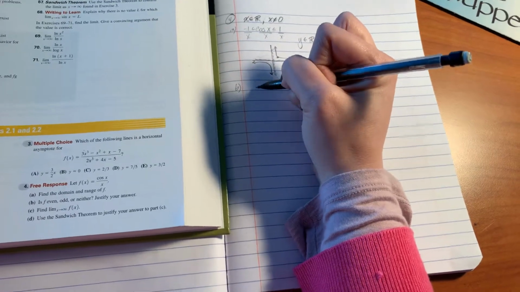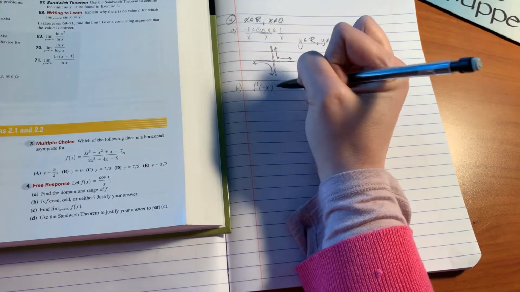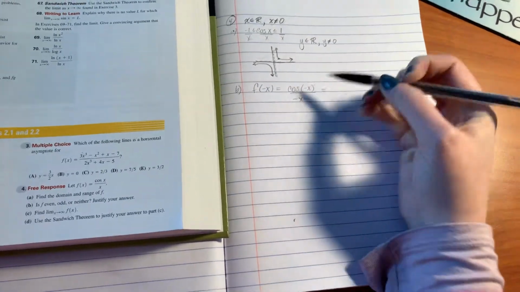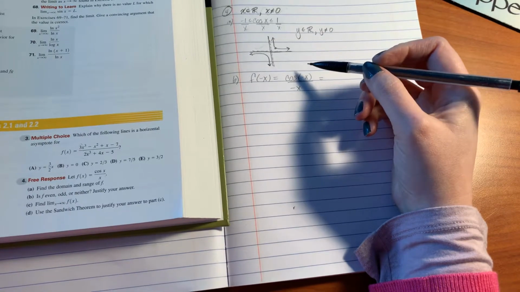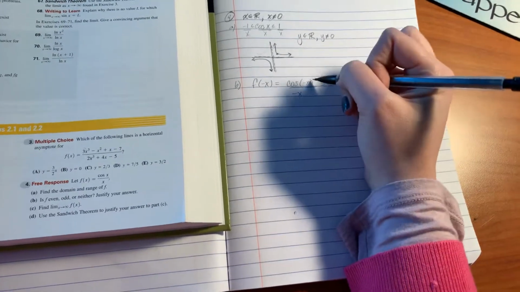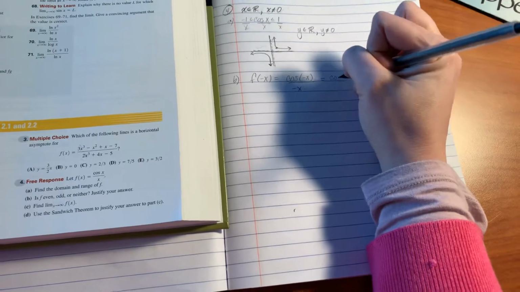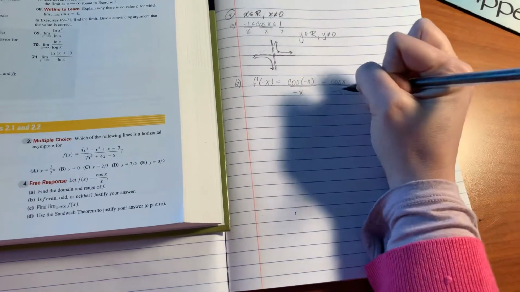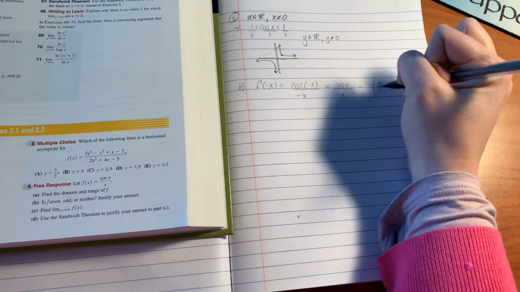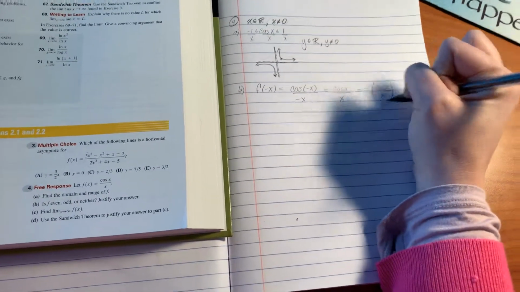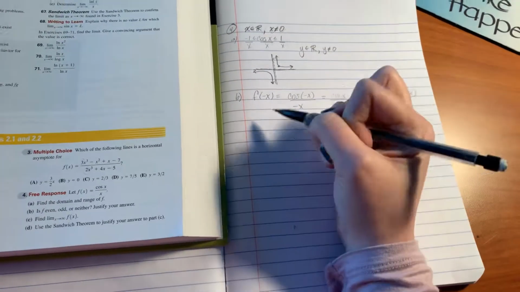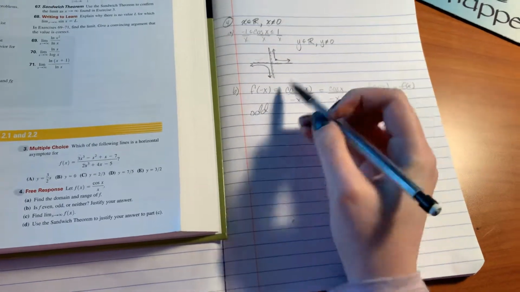Now it says, is it even, odd, or neither? So f of -x equals cosine of -x over -x. Now, this is the important thing. Cosine is even, which means that the negative just goes away. It doesn't affect it because it's symmetric across the y-axis. So that's just cosine x, and that's -x. So that's negative cosine x over x, which is negative f of x. So it's odd. And there's my justification right there.